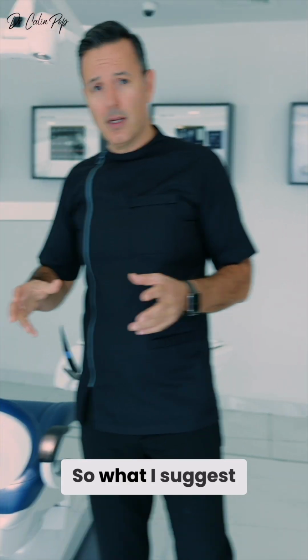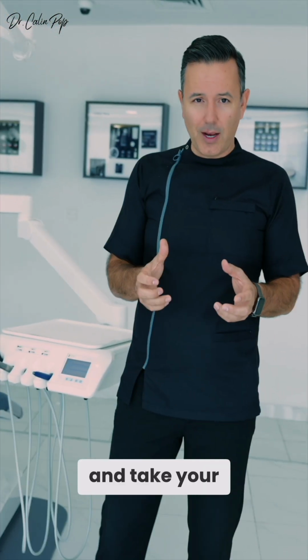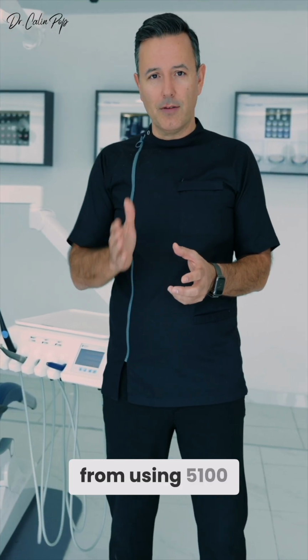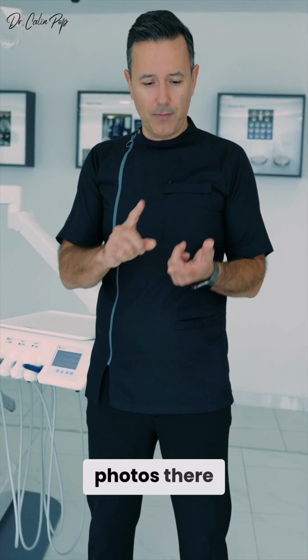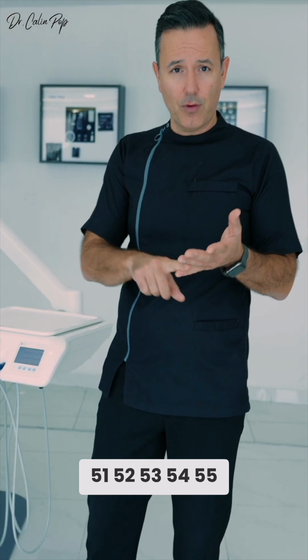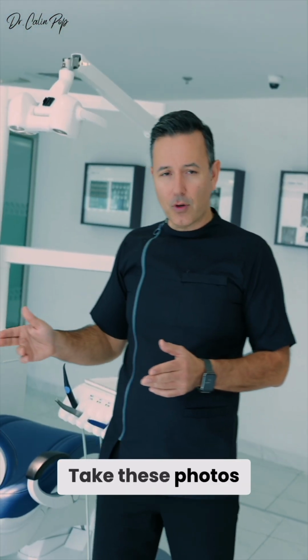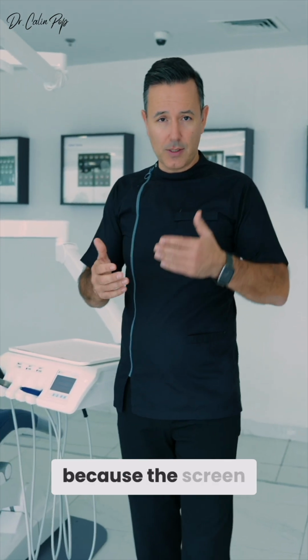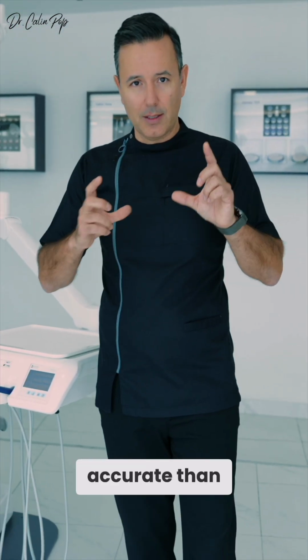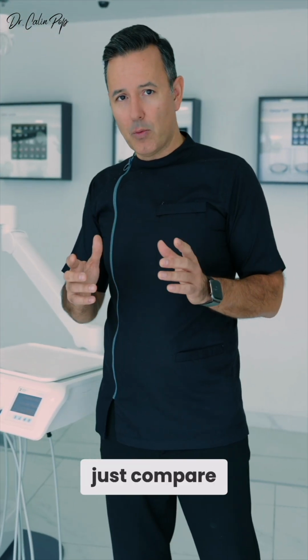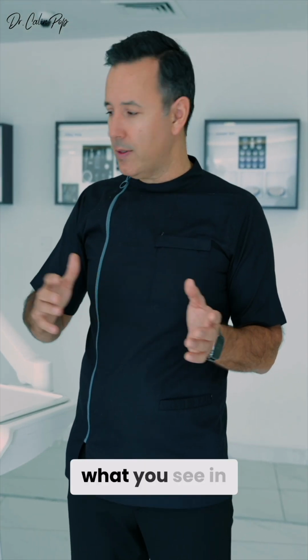So what I suggest is take your assistant and take your camera and start from using 5100 Kelvin, for example, yeah? And do like 10 photos, yeah? 5100, 5200, 5300, 5400, 5500, up to 5900 Kelvin, even 6000 Kelvin. Take these photos, download them on a computer, because the screen of the computer is more accurate than the screen of your camera, and just compare what you see in the photo with what you see in reality.